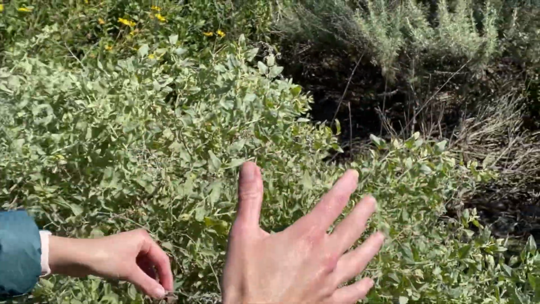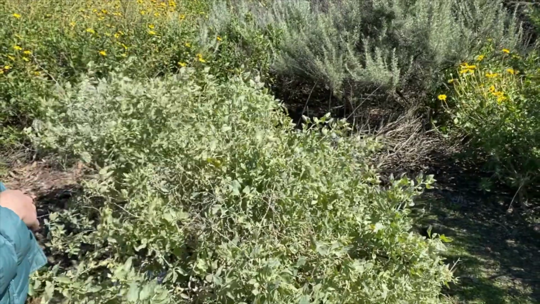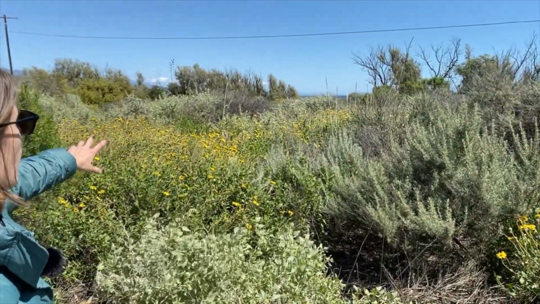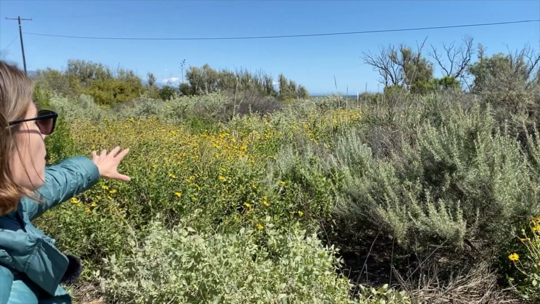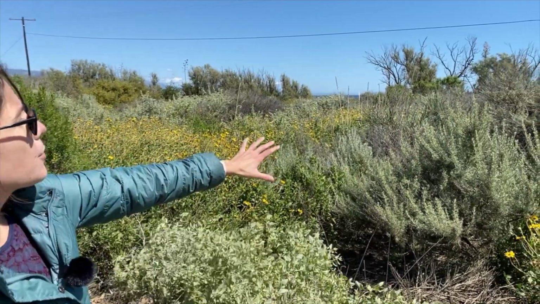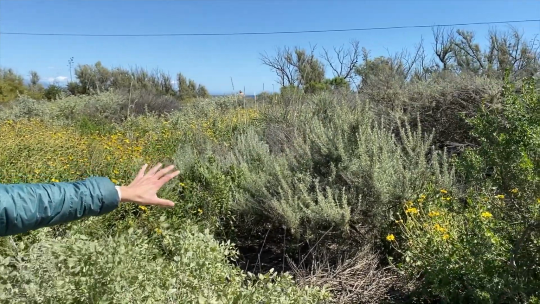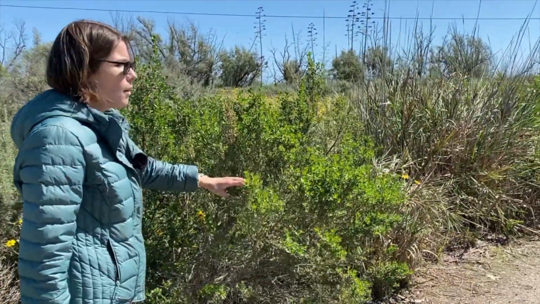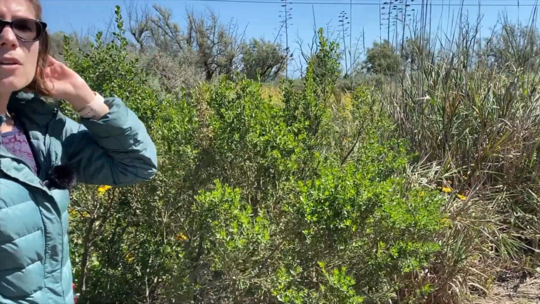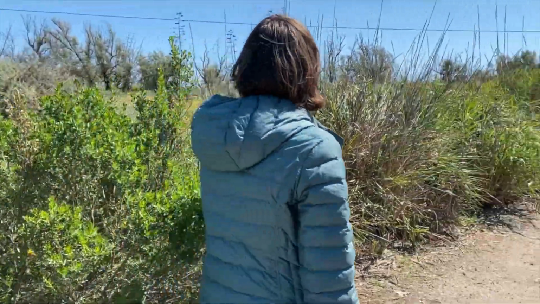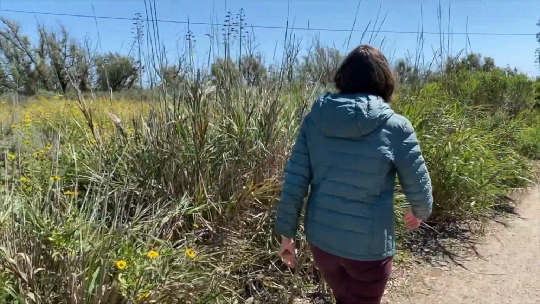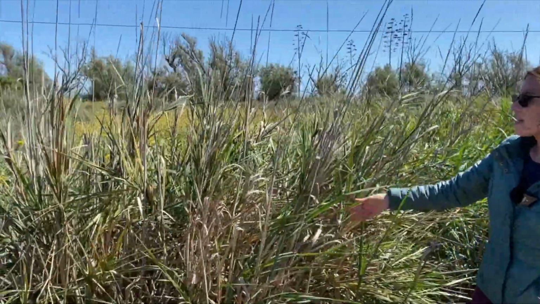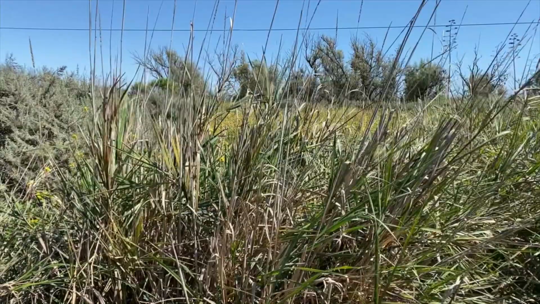Okay, so this is the quail bush. You can see there's a couple other individuals there, also with some of the Encelia californica, the really beautiful sunflower, and some California sagebrush here, as well as some coyote brush. So again, another nice review plant here. So what we're going to do is come on down and take a look at this grass. So this is the next plant on your list.